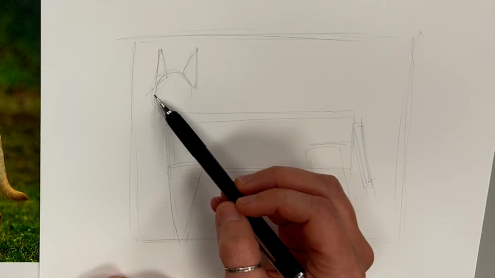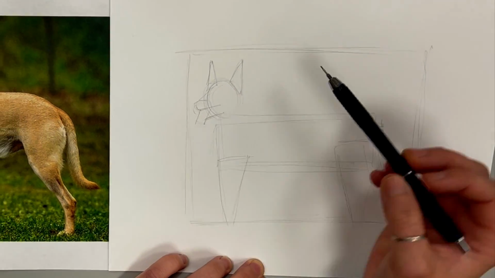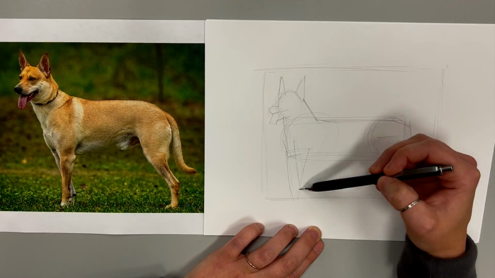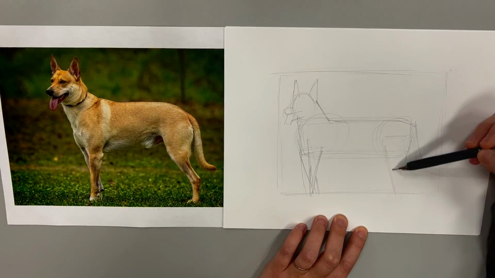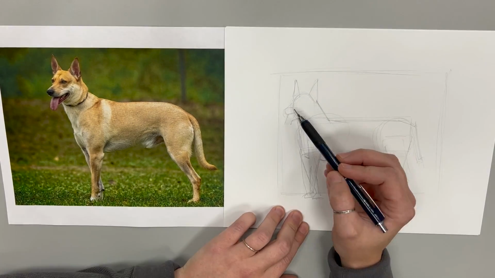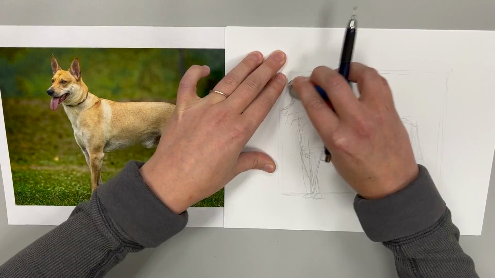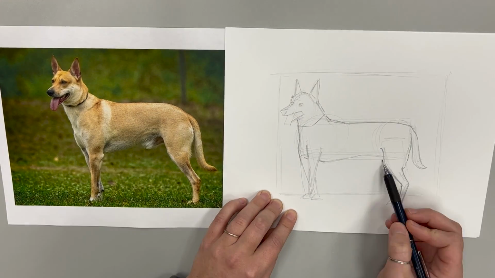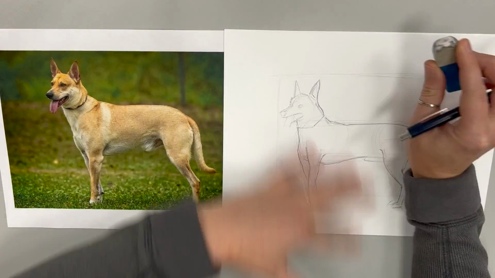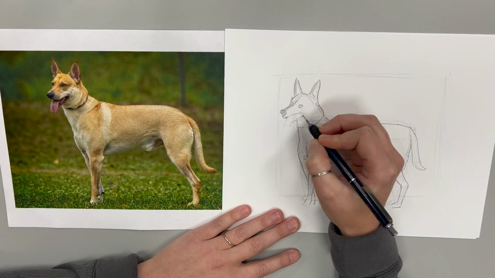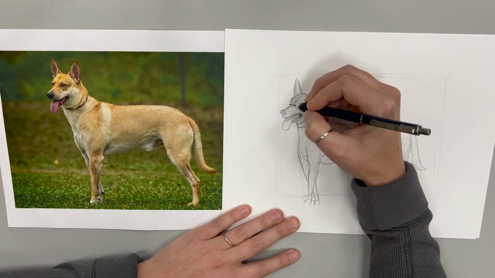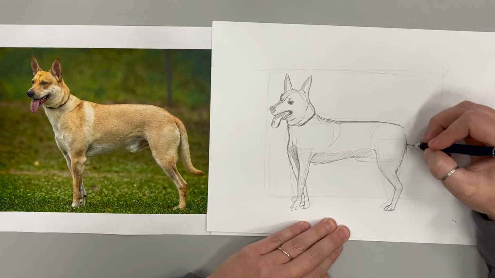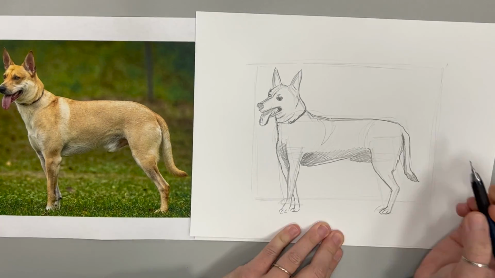Now that I've mapped out the whole dog with basic shapes, I can start to look at more of the details. This isn't the actual speed of my drawing. This has been sped up quite a bit, but maybe some of you start your drawings this way, where you outline the object, and I'm doing that now, but with all of the great framework of the basic shapes that help me map out the proportion of this dog.